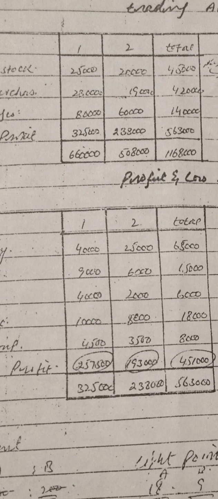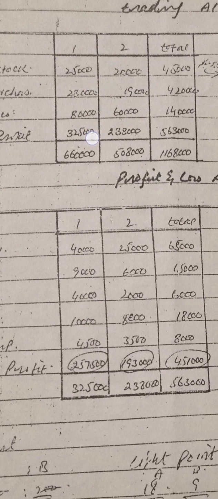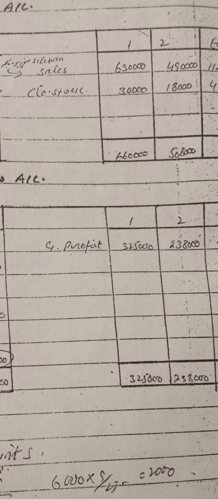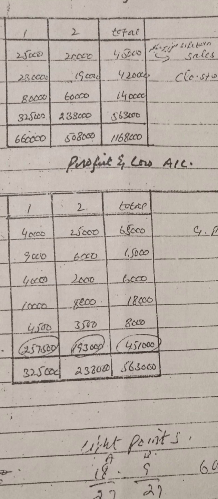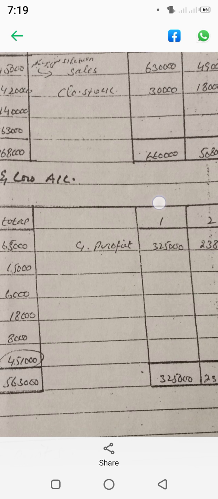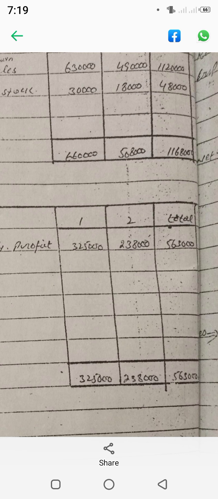department 1 is 3,25,000. Next is department 2, 4,90,000 plus 118,000, you will get 5,08,000. You will deduct 20,000, 19,000, 60,000. You will get gross profit of 2,38,000 for department B. The same will be applied to the total.